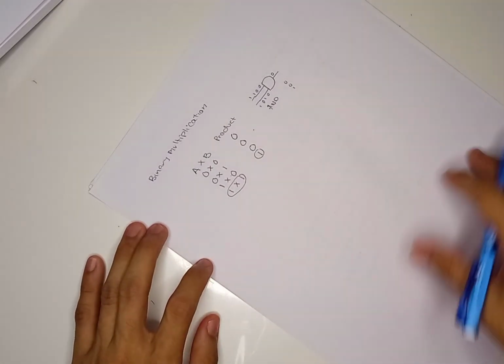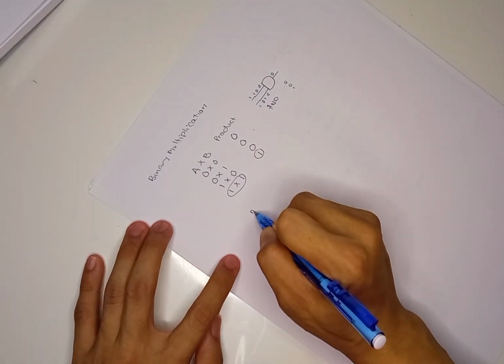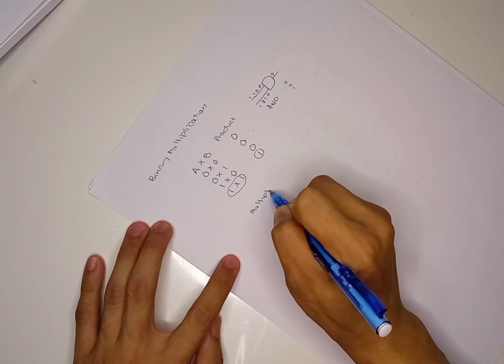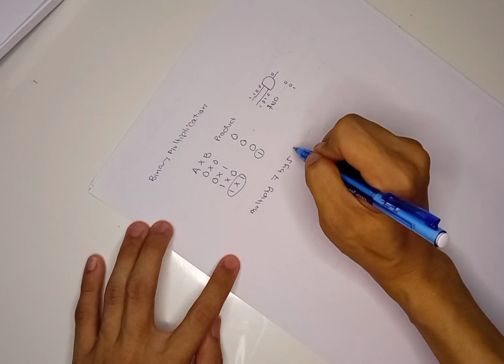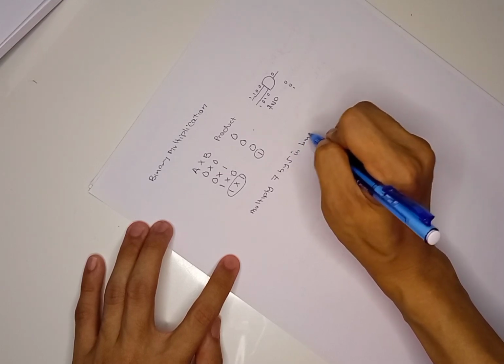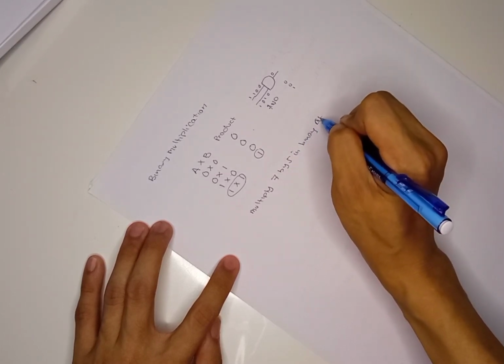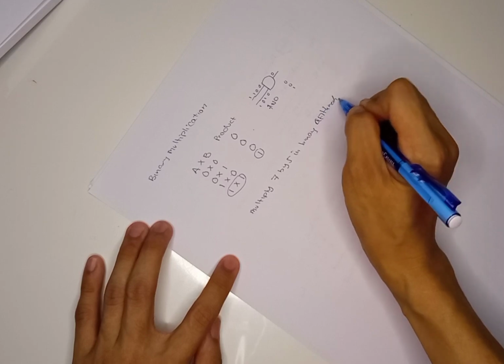Now without further ado, we go to the example. Multiply 7 by 5 in binary arithmetic.